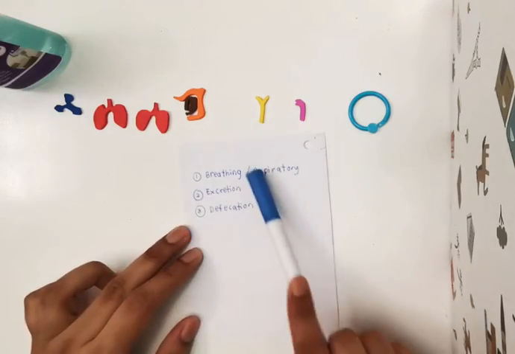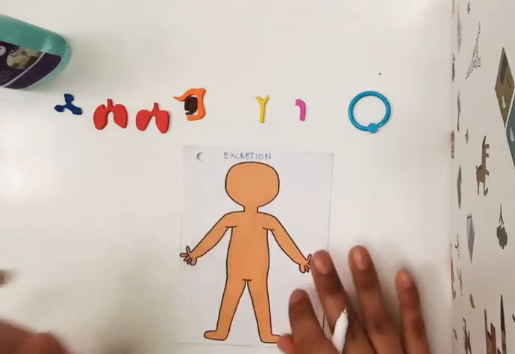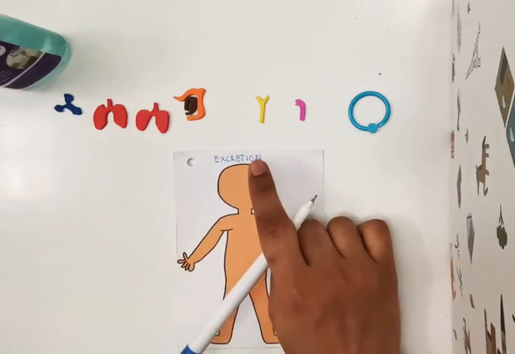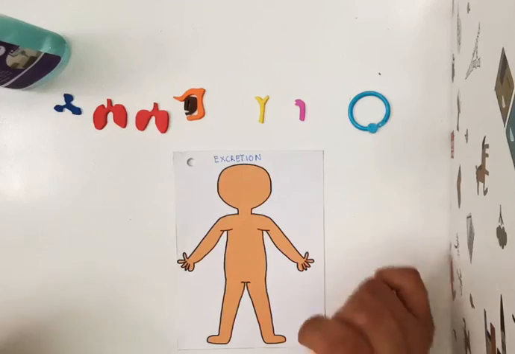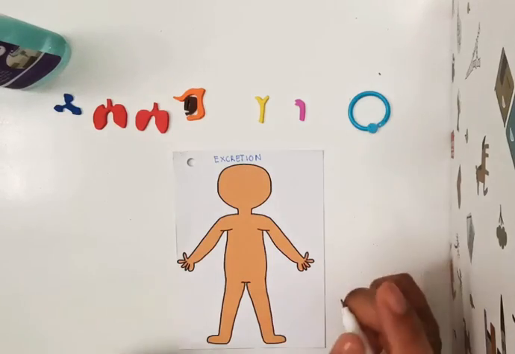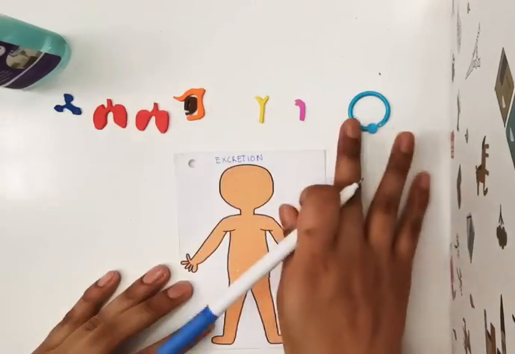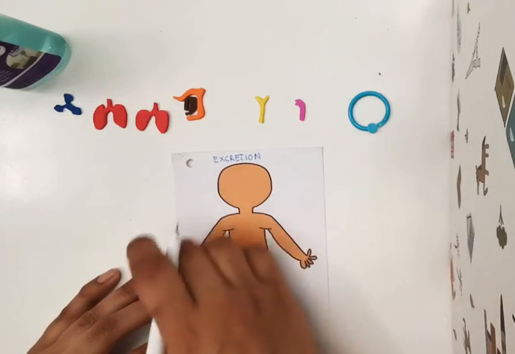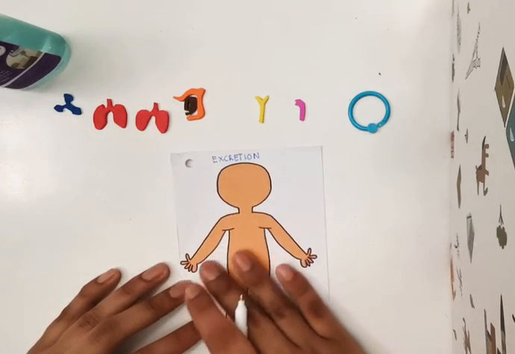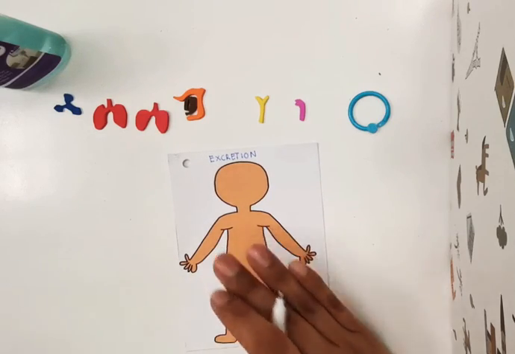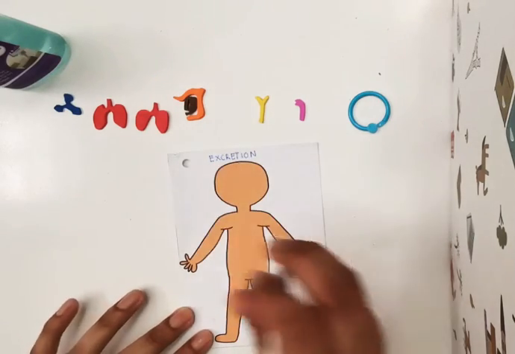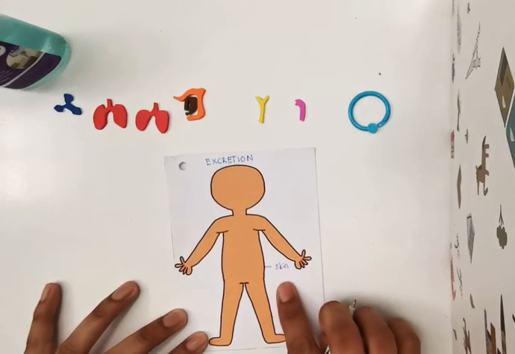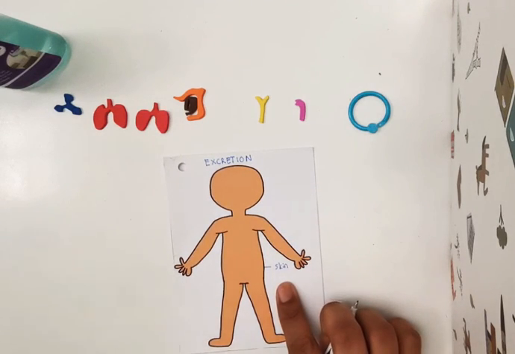Okay, so these are the 3 systems that you learn, and now we are going to label the organ. So first of all, let's say we are doing excretion. There are 3 organs that are involved in excretion. The first one, which is your skin. Okay, there are no organs of skin here because skin consists of all the body parts here. Okay, I mean skin is a covering of your whole body. So you can label anywhere that you want as skin. Okay, so that is first. And you have number 2 and number 3.